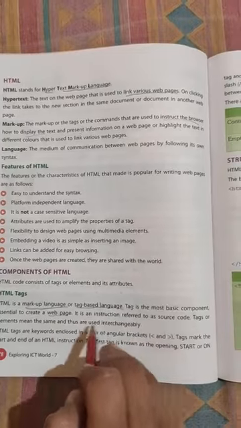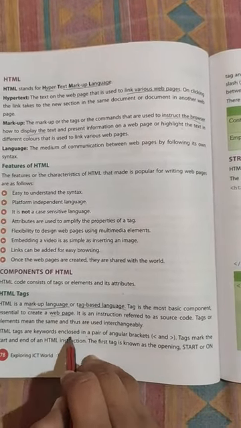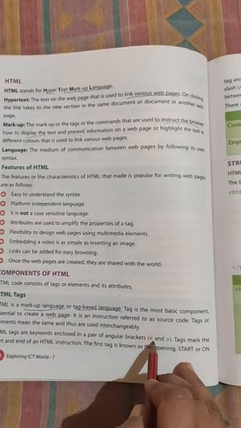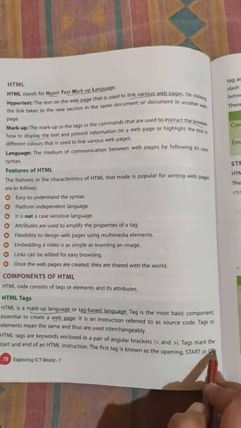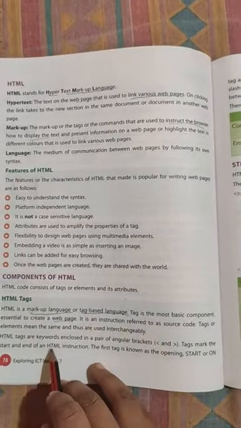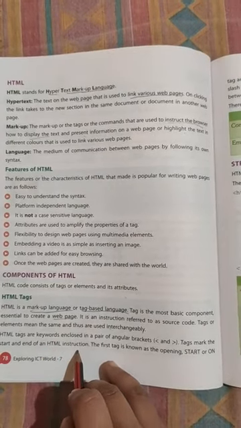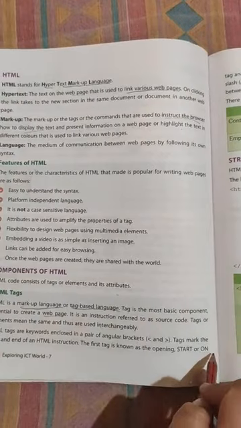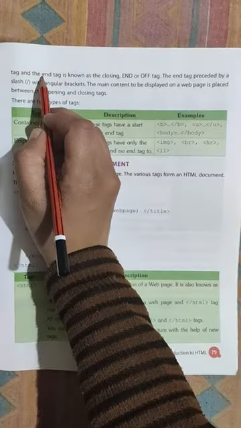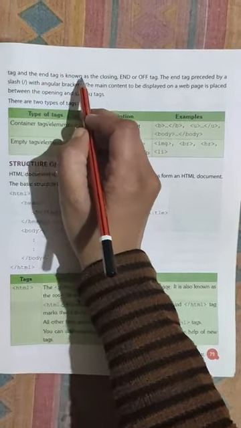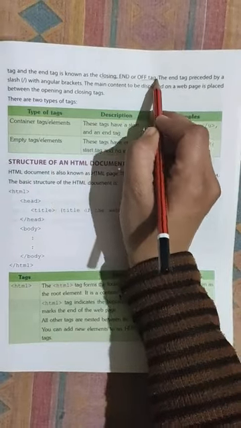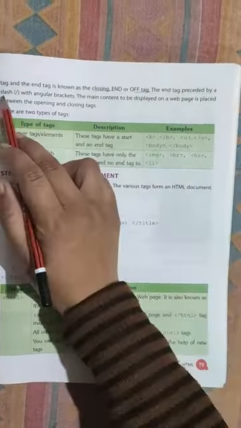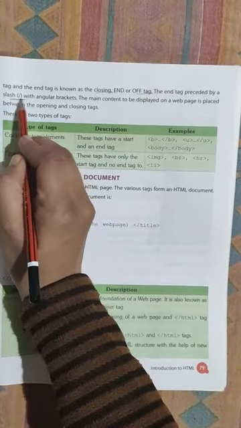HTML tags are keywords enclosed in a pair of angular brackets. This is the angular bracket, this one and this one. Tags mark the start and end of the HTML instruction. The first tag is known as the opening, start or on tag, and the end tag is known as the closing, end or off tag. The end tag is preceded by a slash.